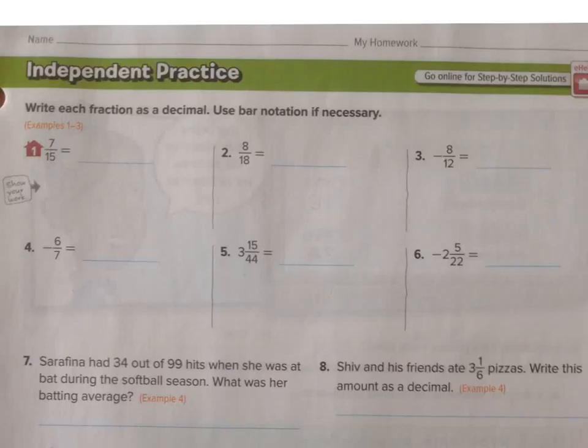So starting with the first one, 7 over 15, you should get 0.4666 repeating. Your calculator might say a 7 at the end, but that is incorrect, and you can just use it as 0.46 repeating.